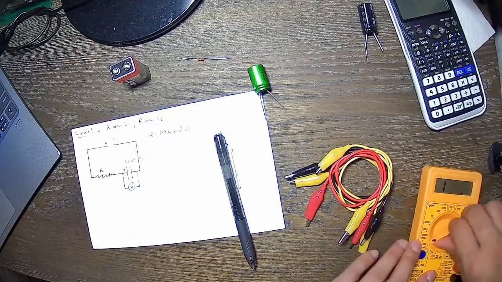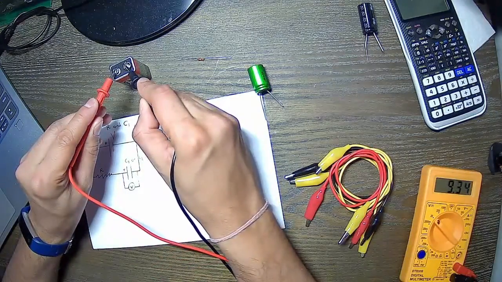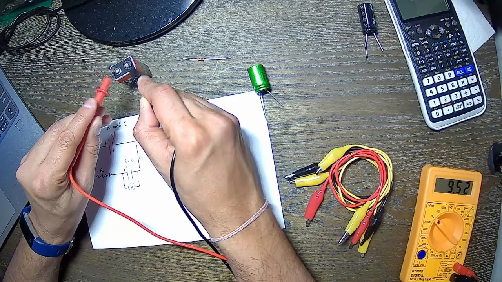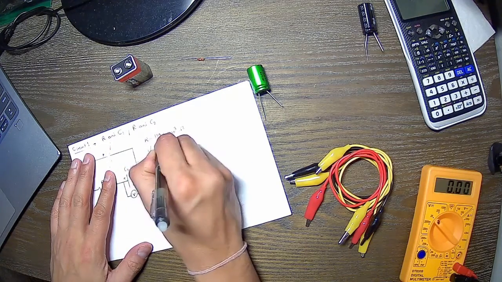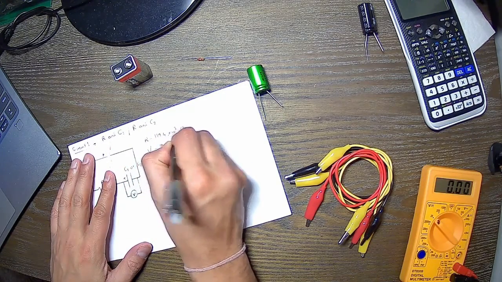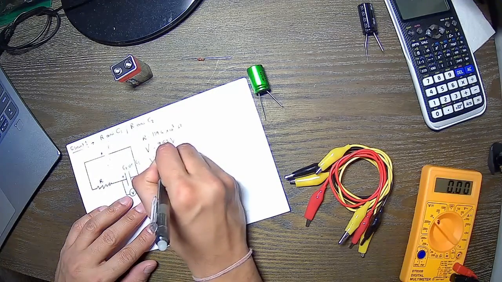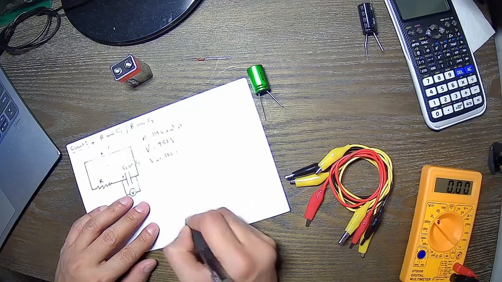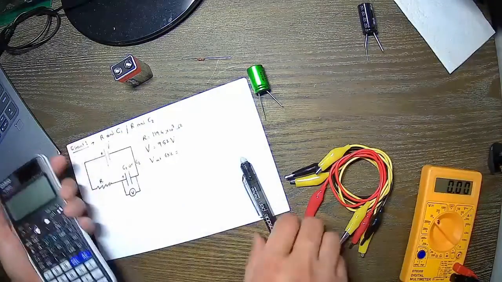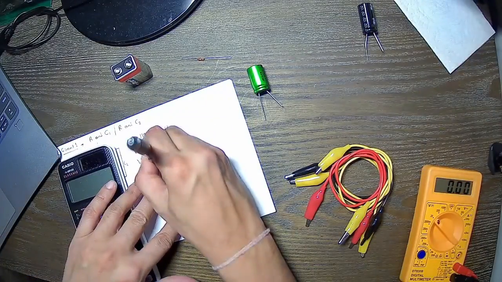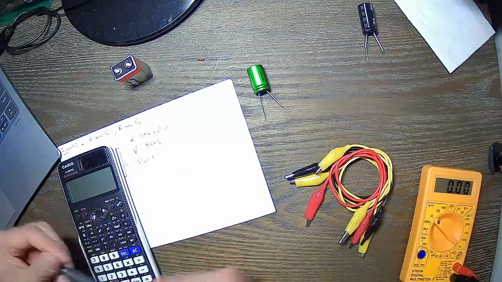So let's look at voltage here. 9.52 volts is the applied voltage, the capital V. And the voltage at one time factor is, more specifically, 62.9%.